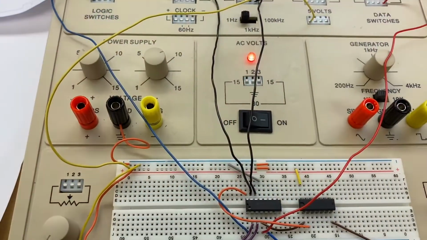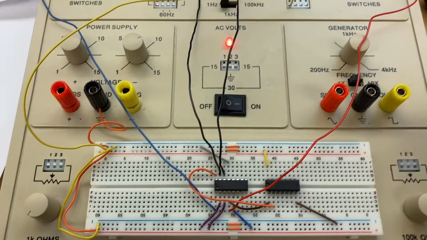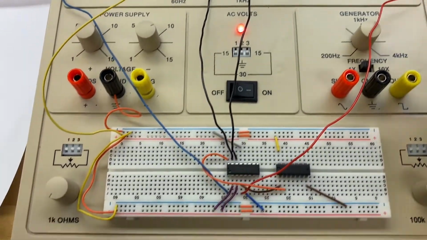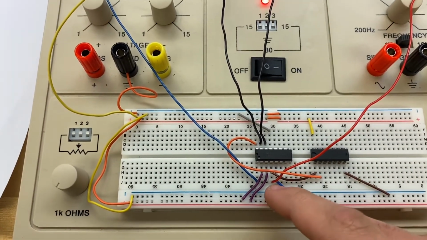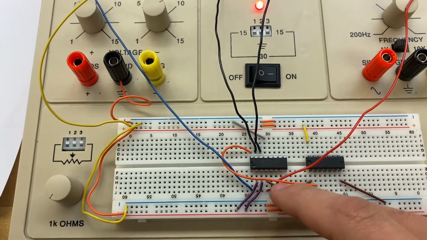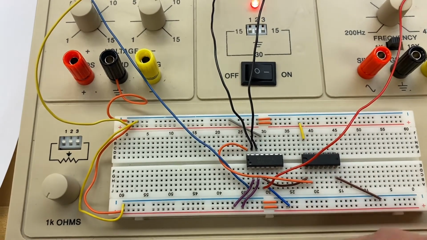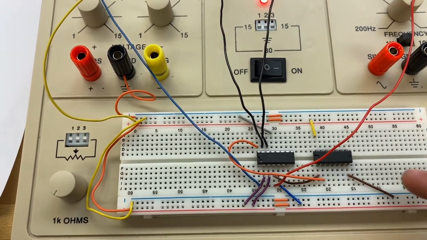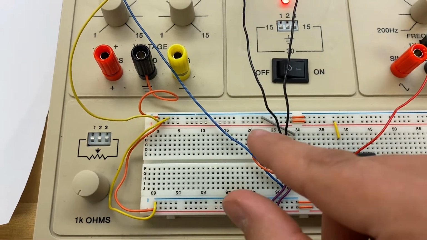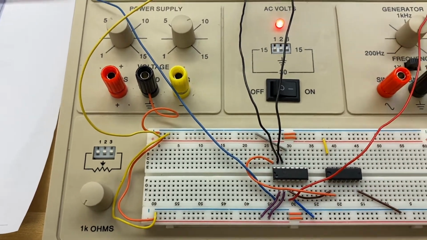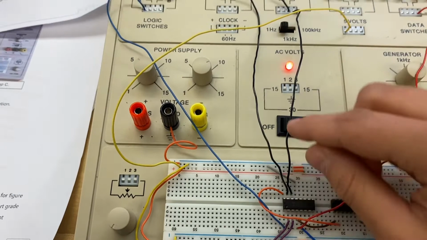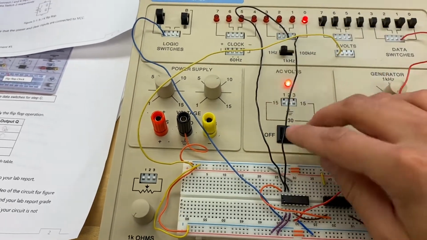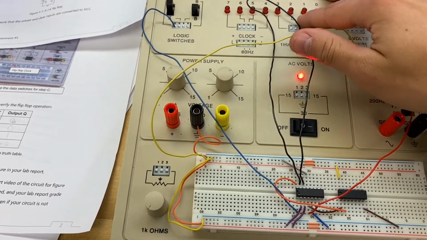Now we start with figure 5.2. For this figure, we have our data switch connected here to pin 4. Then this input is then inverted here on chip 7404. Then the outputs come into the K input on pin 16. Everything is coming here to both LEDs, so this is not Q, this is Q.